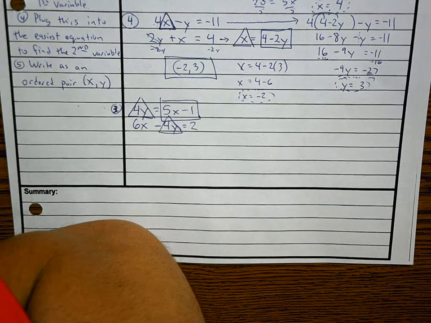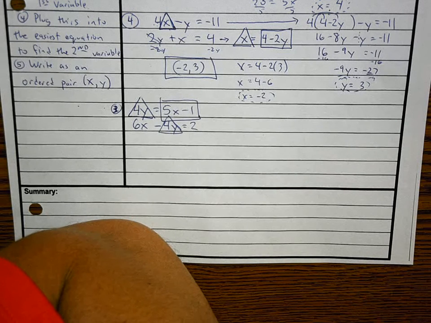I'm sure your 8th grade teacher never taught you that. But I like showing it to you because I know I have some honors kids in here who can do this. And even some regular kids can do this too. I bet you guys get it.